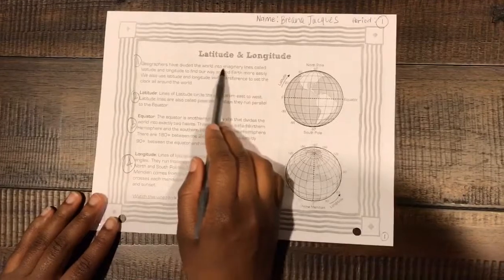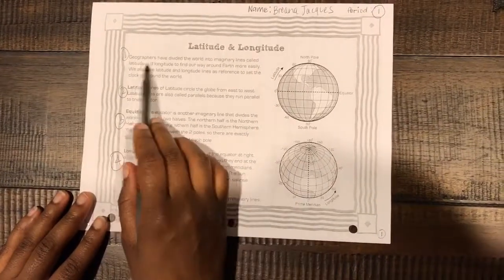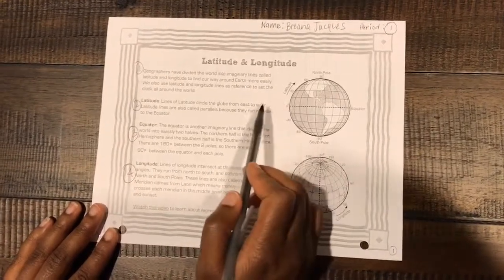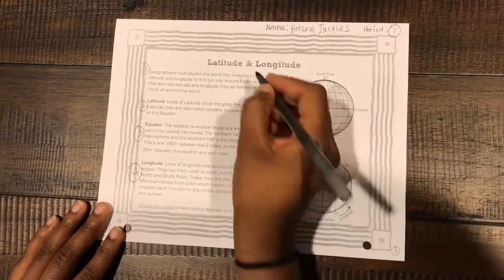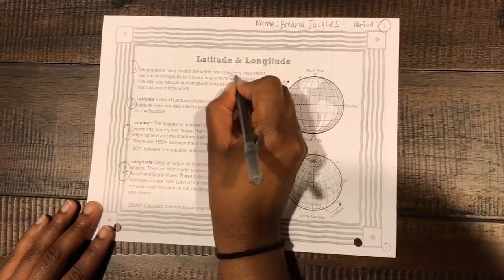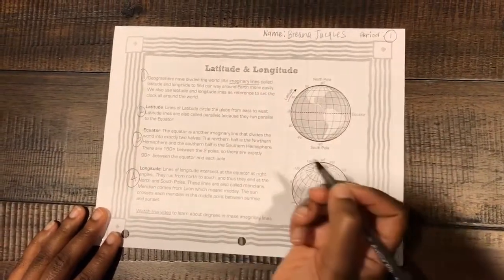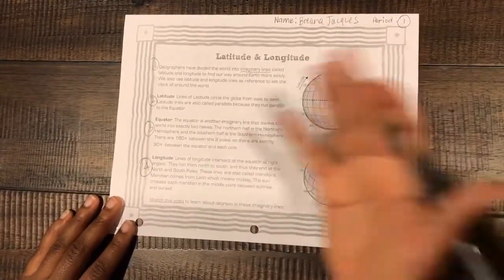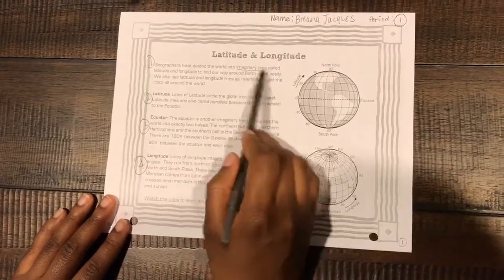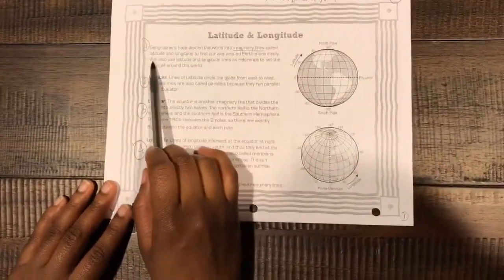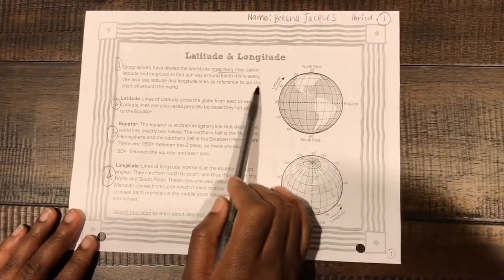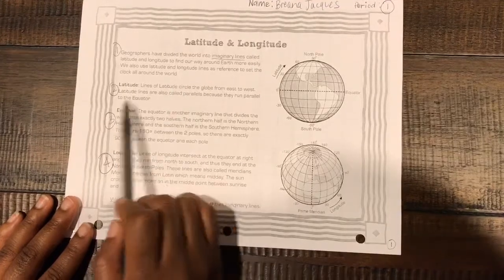Geographers have divided the world into imaginary lines called latitude and longitude to find our way around Earth more easily. Well, right away, I think it's important that I know that these lines are imaginary. In other words, I'm not going to be able to actually see them in the earth when we're walking around in Wichita or wherever we are. They're imaginary lines. Sentence 2. We also use latitude and longitude lines as reference to set the clock all around the world.